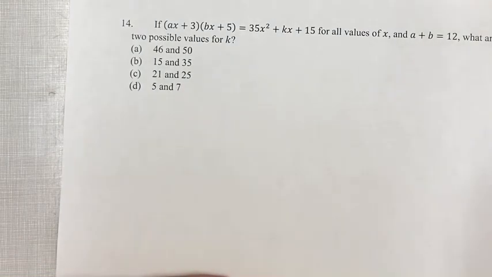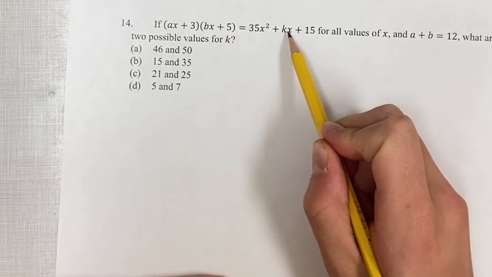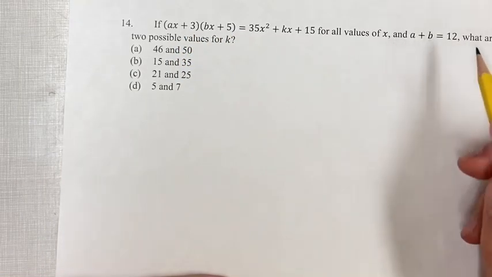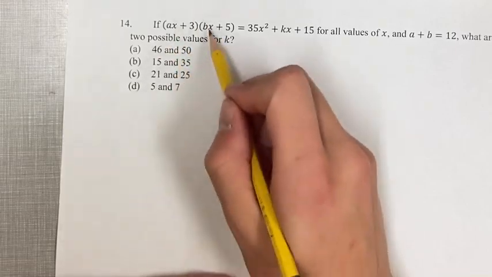In this problem, we're asked: if (ax + 3)(bx + 5) is equal to 35x² + kx + 15 for all values of x, and a + b is equal to 12, what are two possible values for k? So first, we're going to have to distribute this.